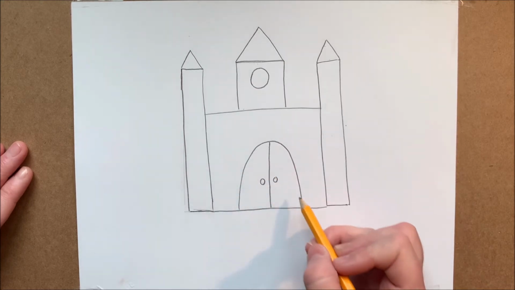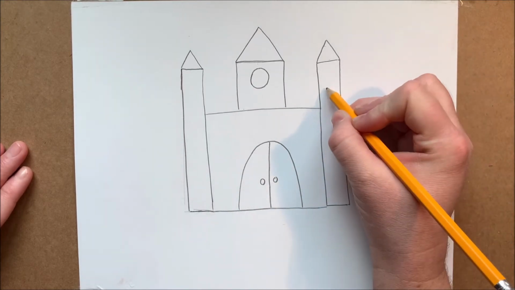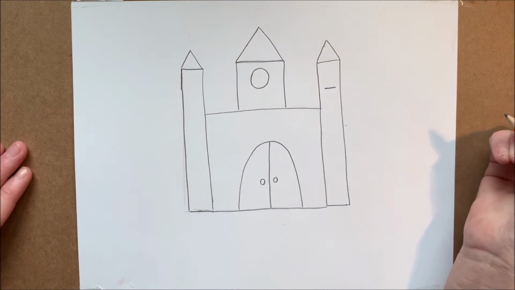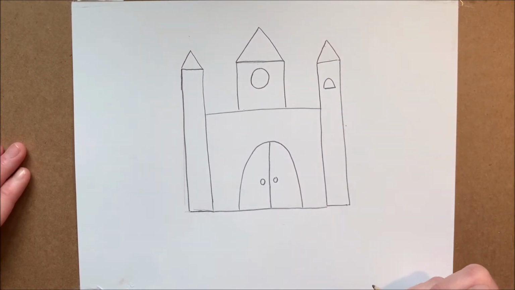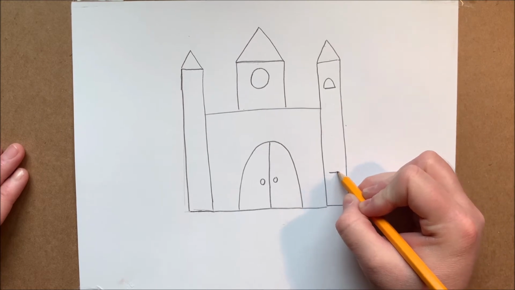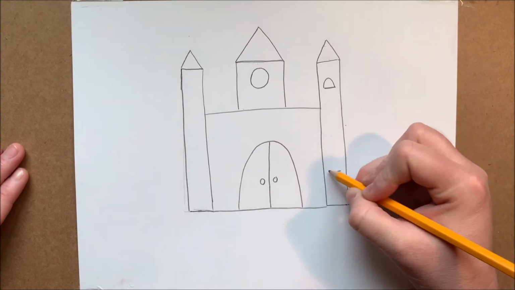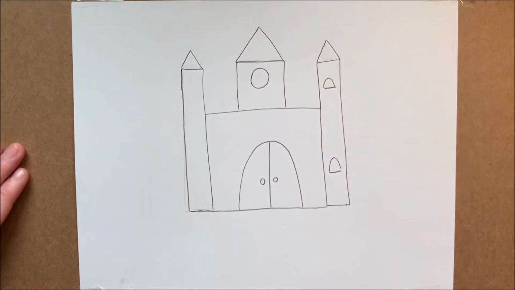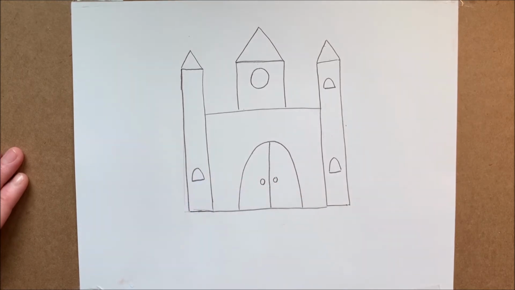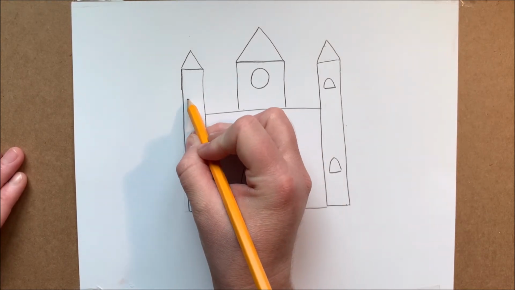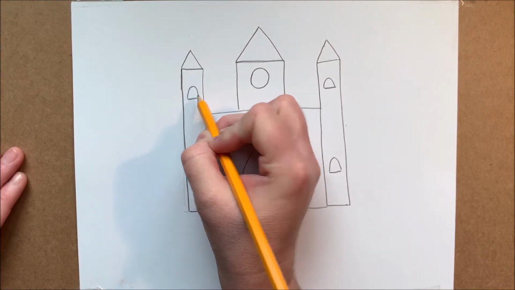Now I'm going to do some more of these half oval shapes by drawing a line with a rainbow line on top. These arches will be some windows. And again, a line with a rainbow line on top. I'll do 2 more over here. Line, rainbow line. Last one, line, rainbow line.